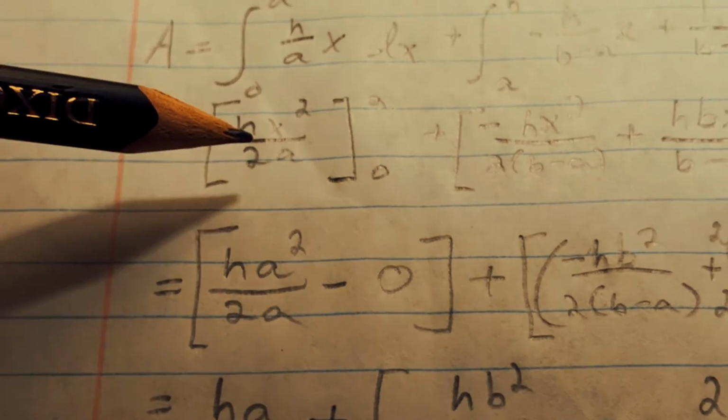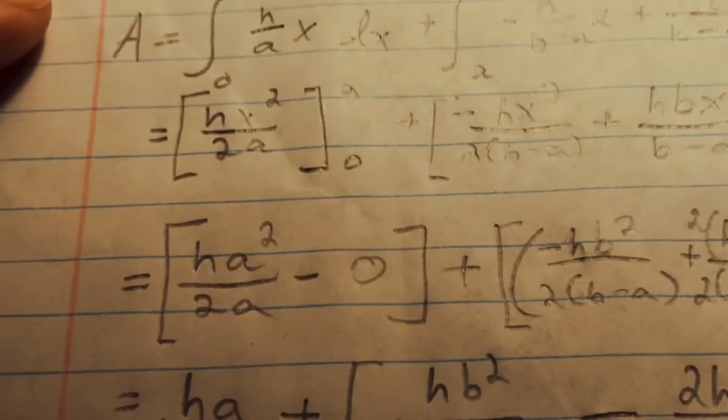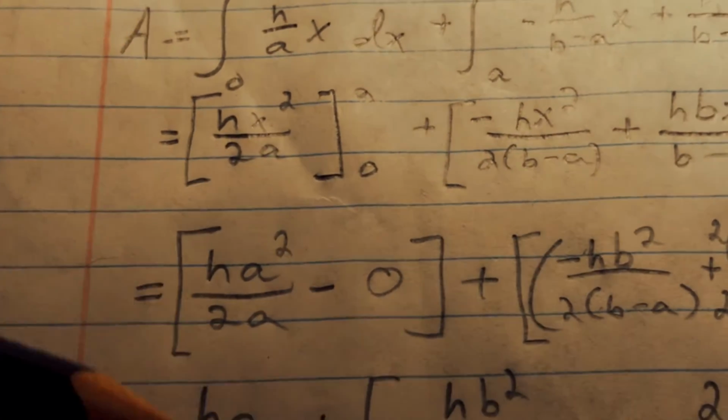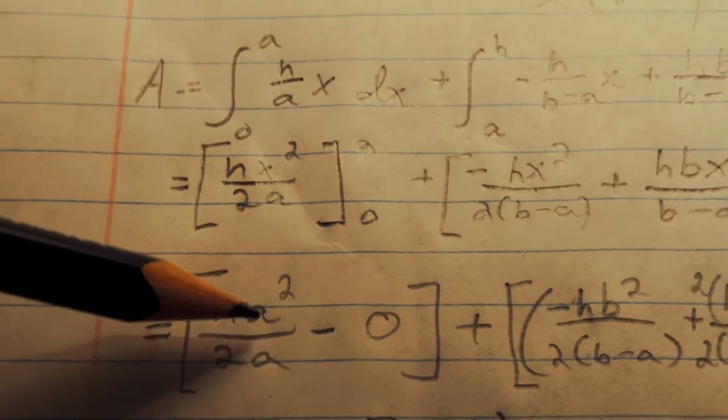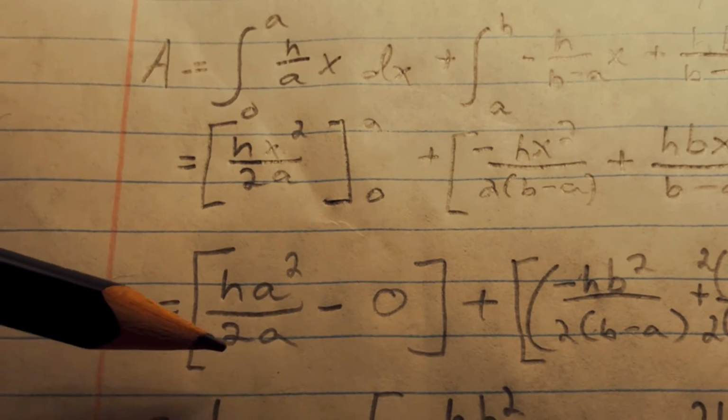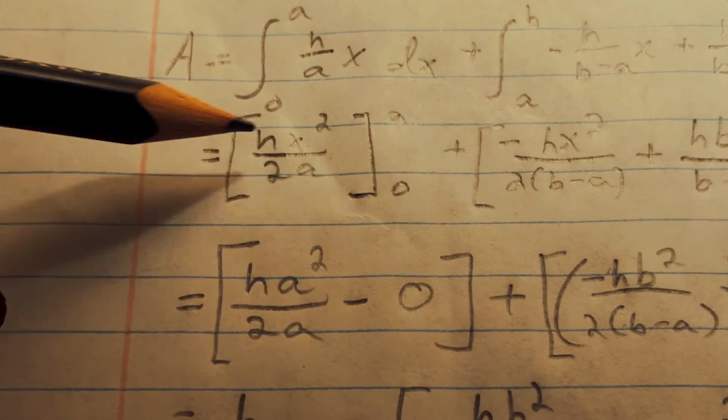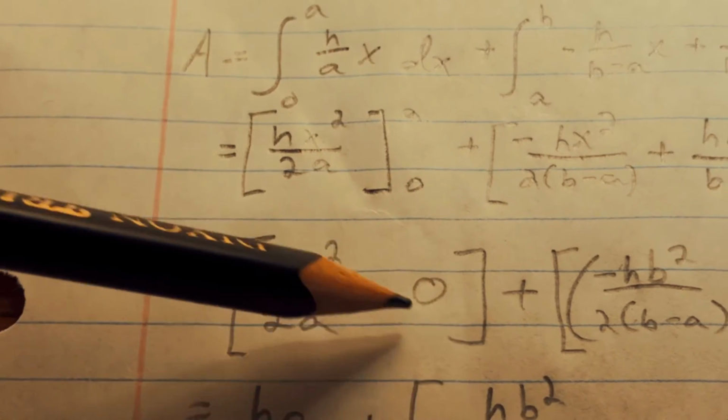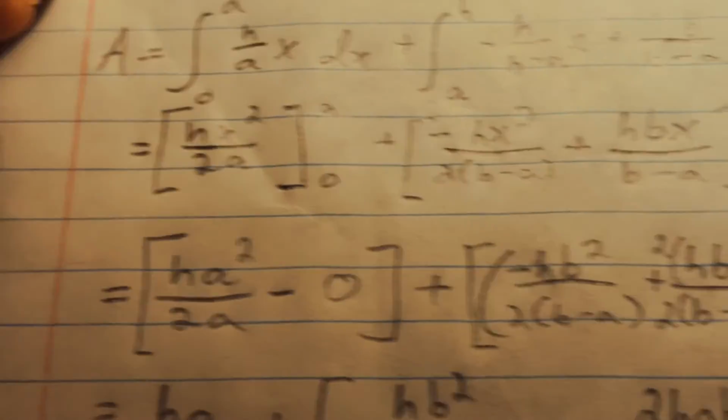So I'm plugging in A, HA squared over 2A minus H times 0 over anything. That makes a 0.